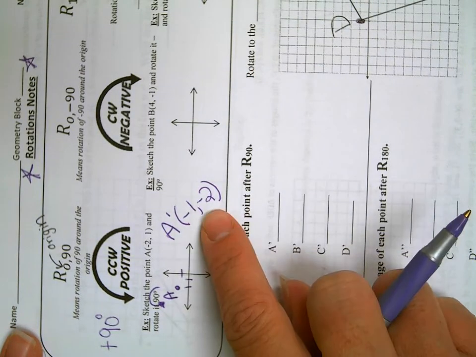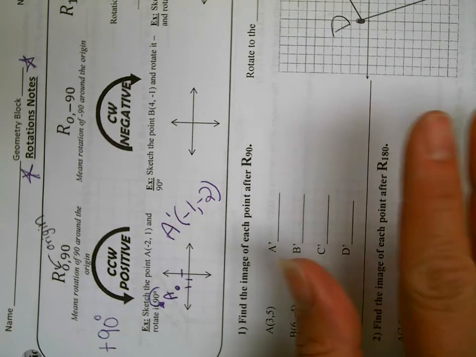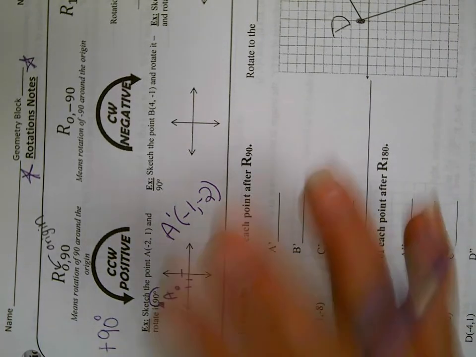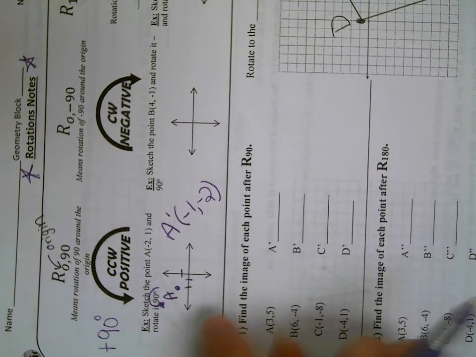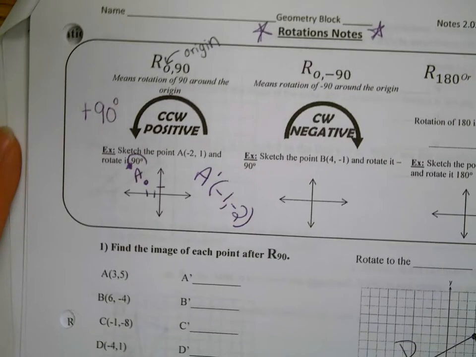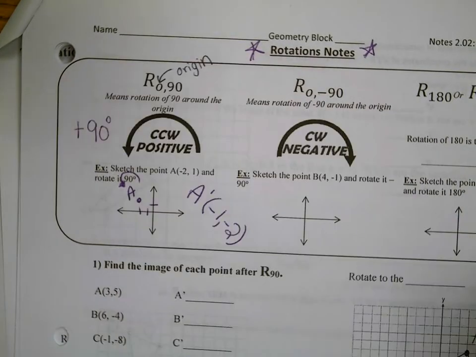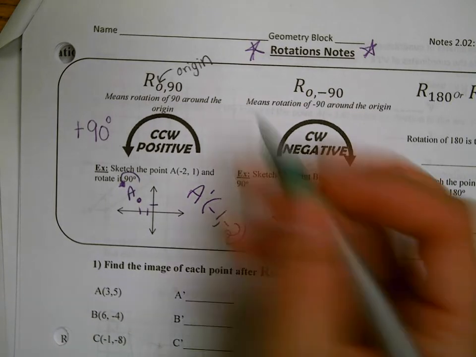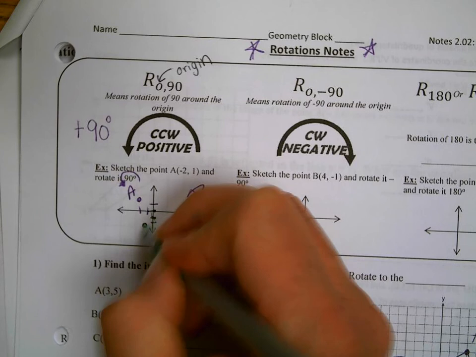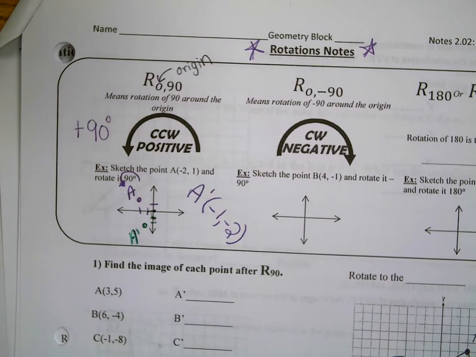So we read the new ordered pair. I could tell you the rule to take the x and the y and switch them and negate it, but this option of actually graphing and rotating your paper is the preferred method. Now, when I go back to the regular version of our notes, what I'm going to do is graph that new rotated point. A prime is to the left 1, down 2. So this is our new location, A prime, to the left 1, down 2.